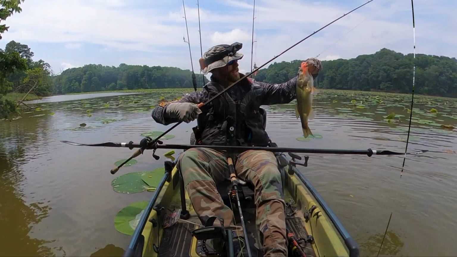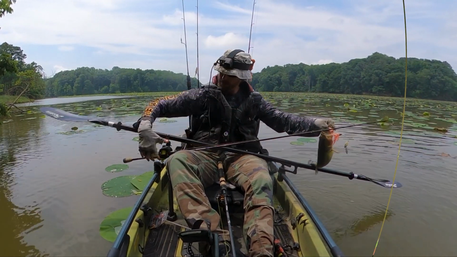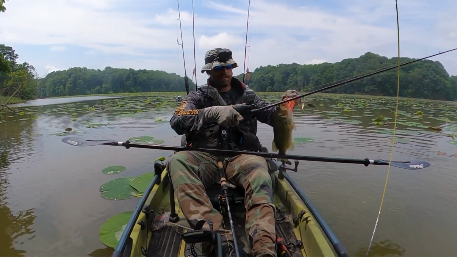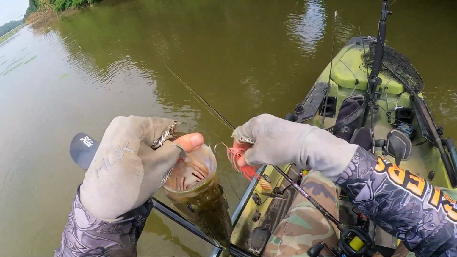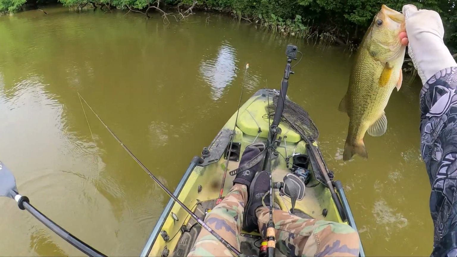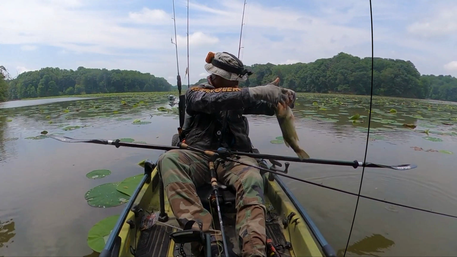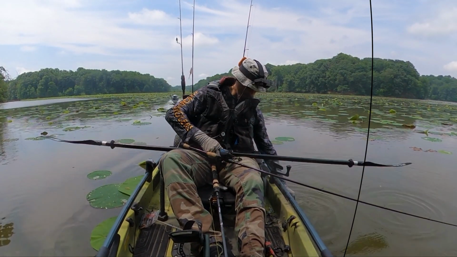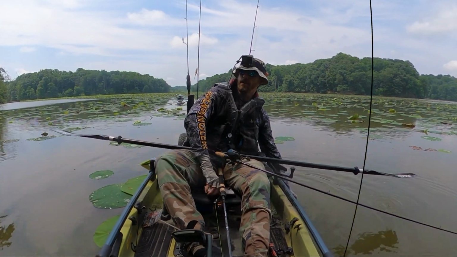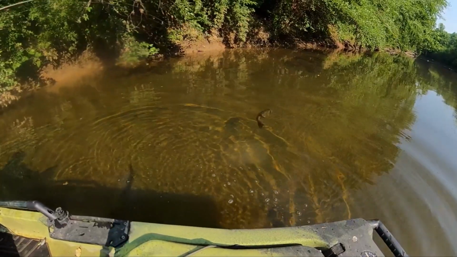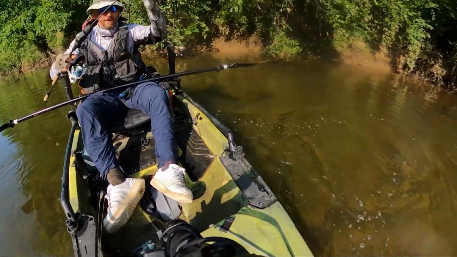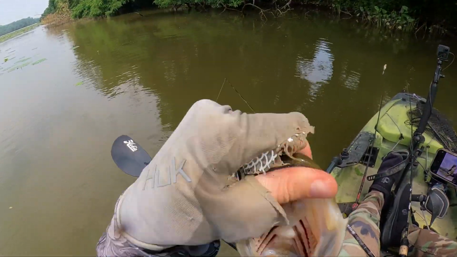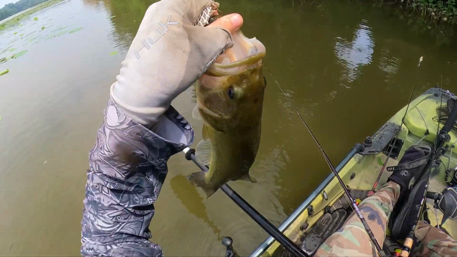I'll tell you what. I still love my largies. But good God, after you catch some smallmouth, there's just no comparison with the fight, man. I'm telling you. There you go. Let me just snap your picture and I'll have you out of here. Yeah, smallmouth just fights so much harder. It's ridiculous. All right, beauty. Thank you.